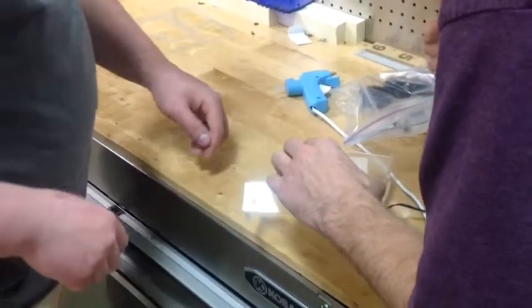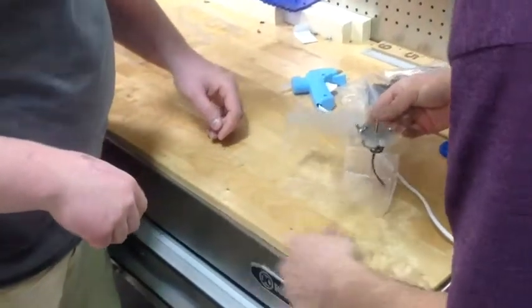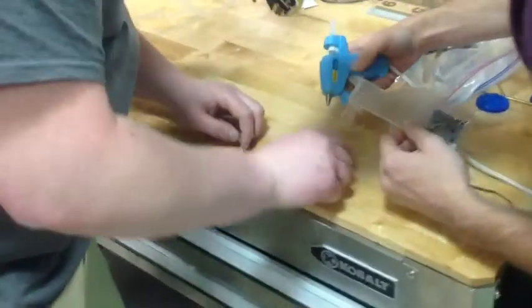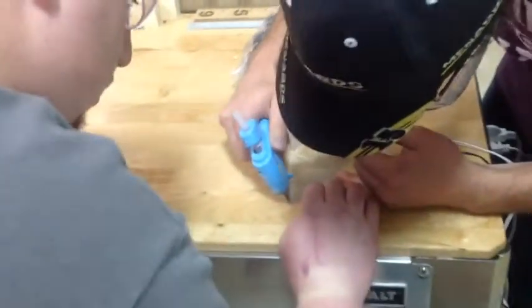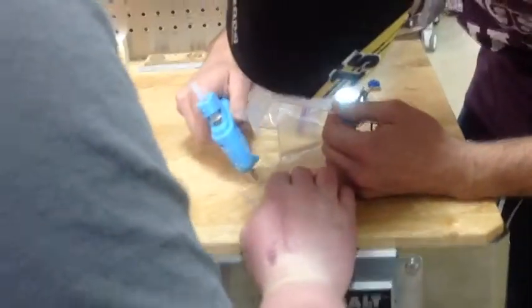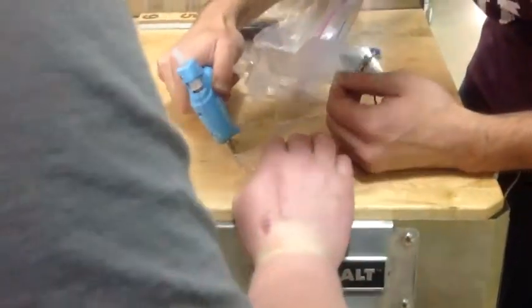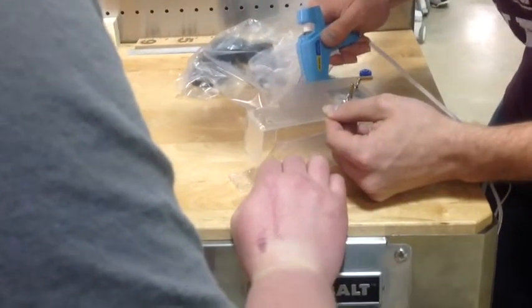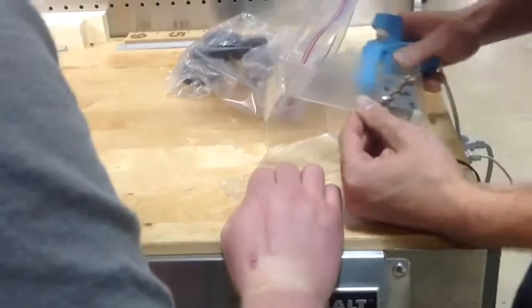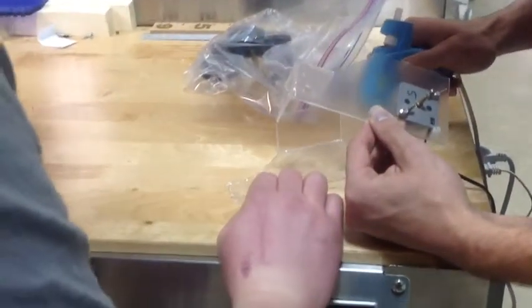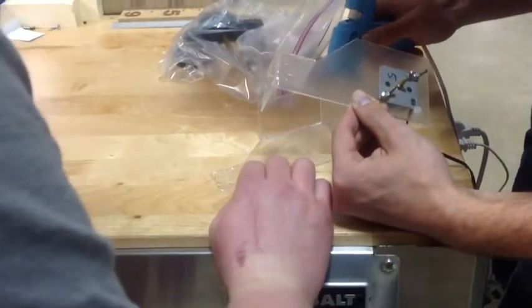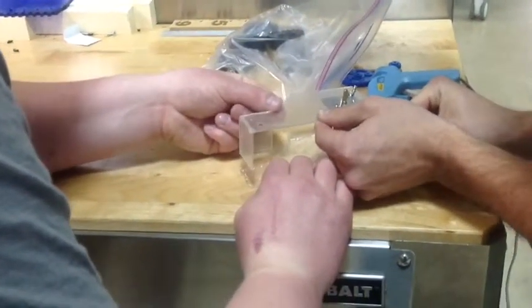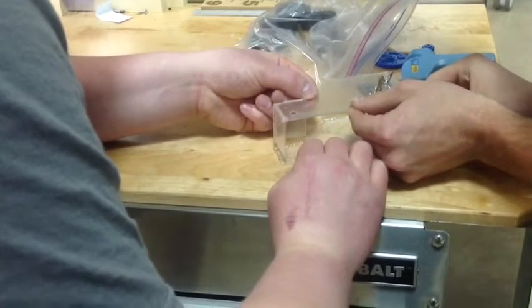Okay? You line up the front, I'll line up the back. Okay.